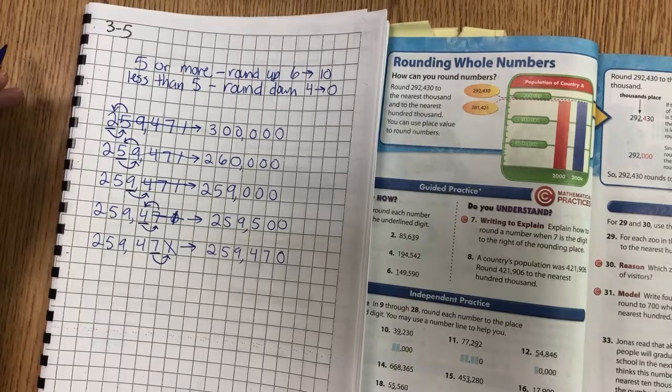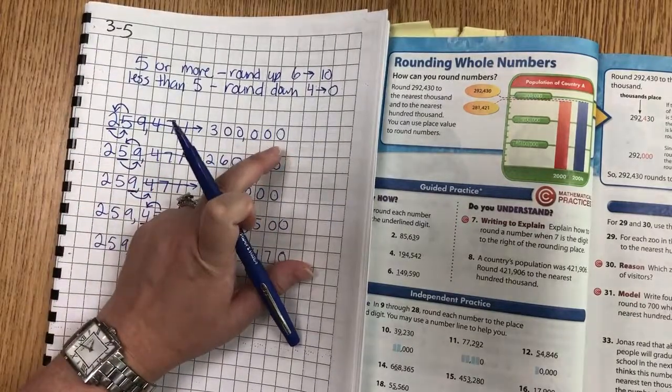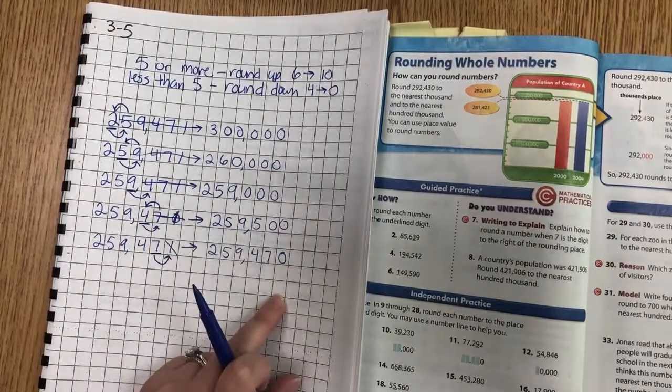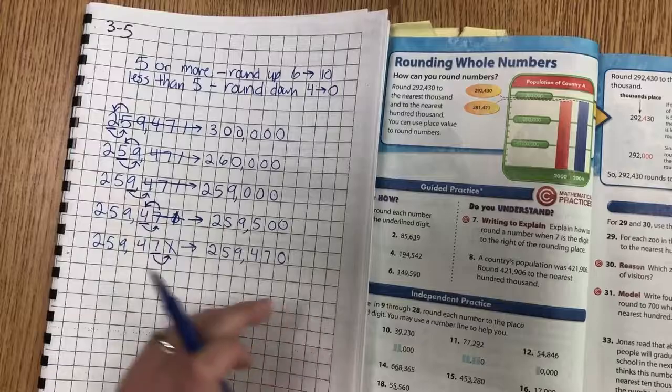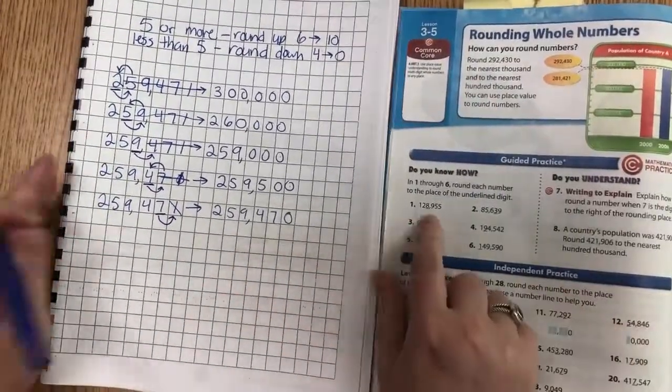Because that's just easier. So it's always and forever going to end in a 0. Because that's just how rounding works. It's not by 5s. We're not doing compatible numbers, and we'll talk about that later. So now let's practice it with different numbers. Let's look at number 1.